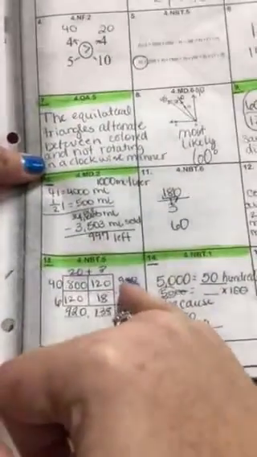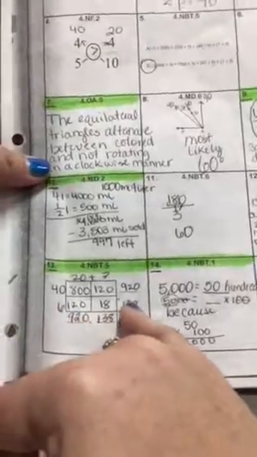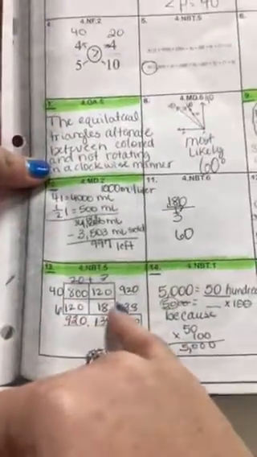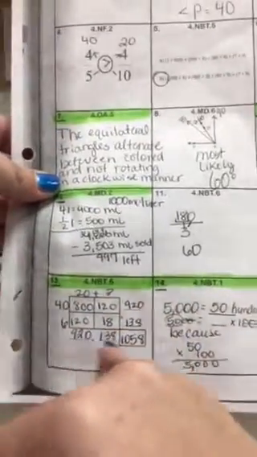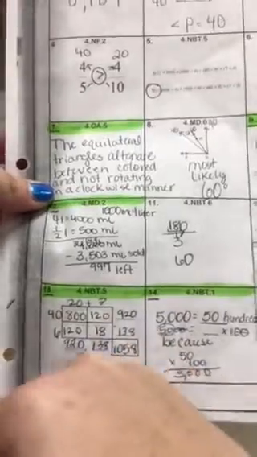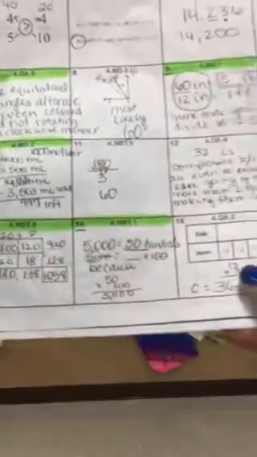You would add going straight across, add going straight across as well, add coming down, and it should all work out the same whenever you're adding all those boxes.